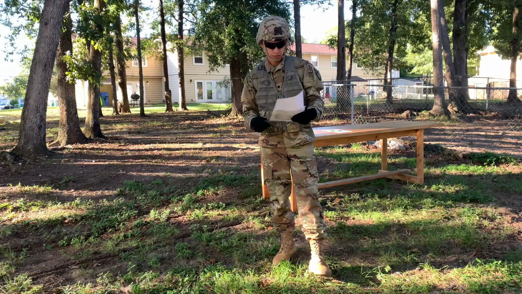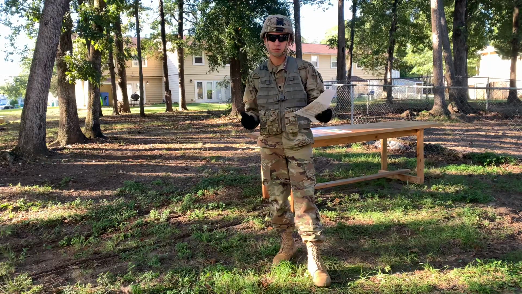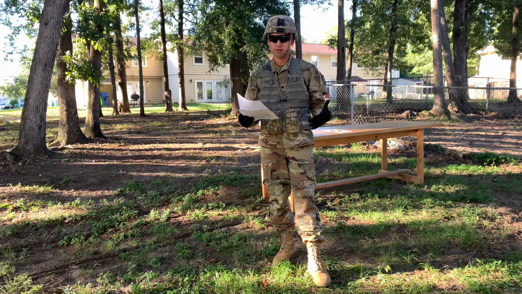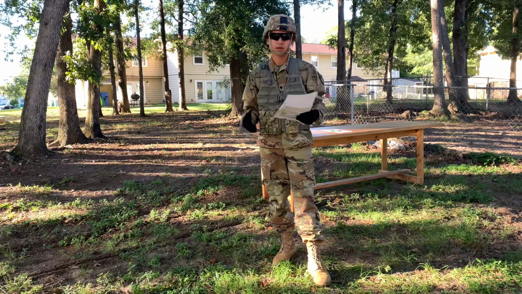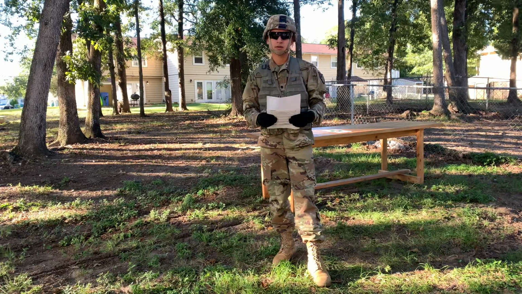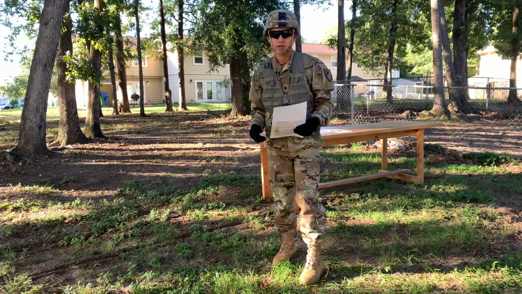So now we will conduct our final inspection, as well as police call. We'll remove all our items from the area that we were at to leave it as it was. So we'll go ahead and conduct that now.